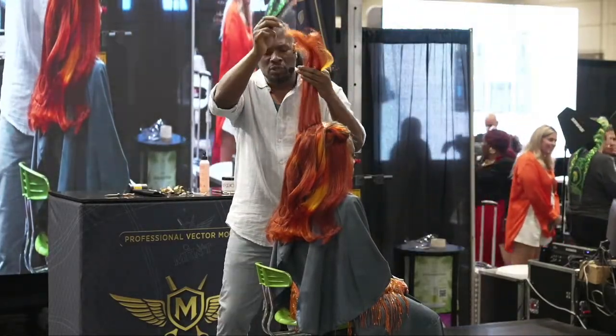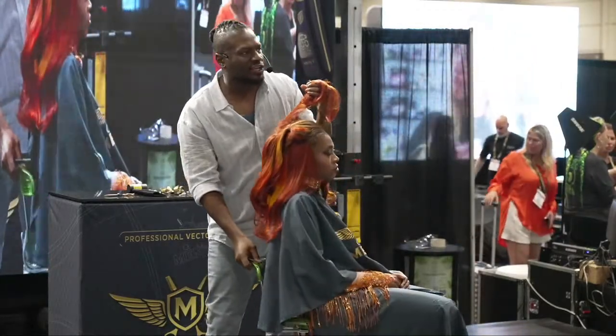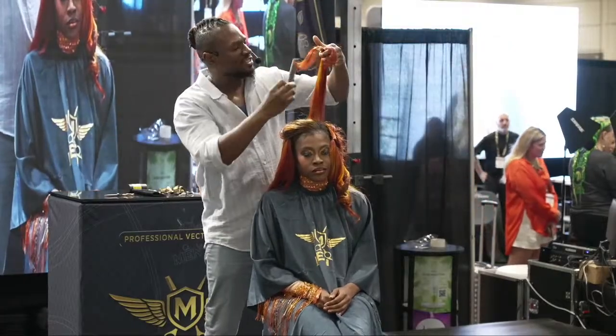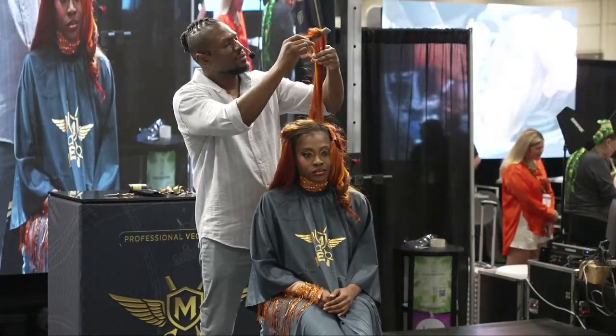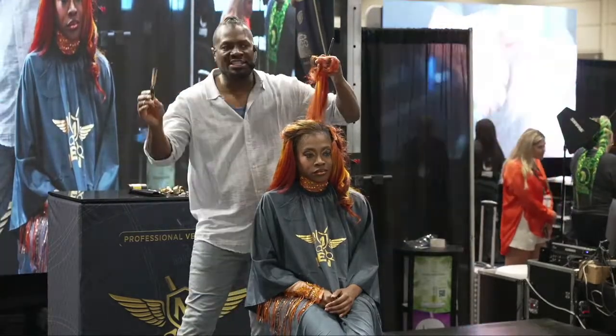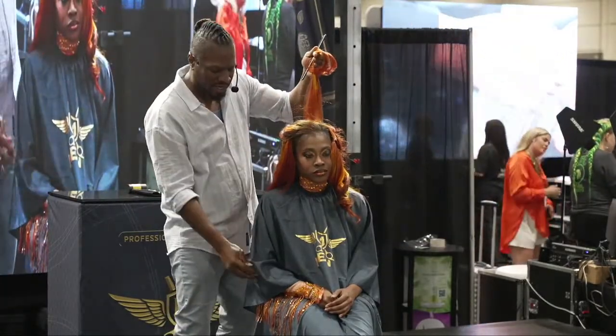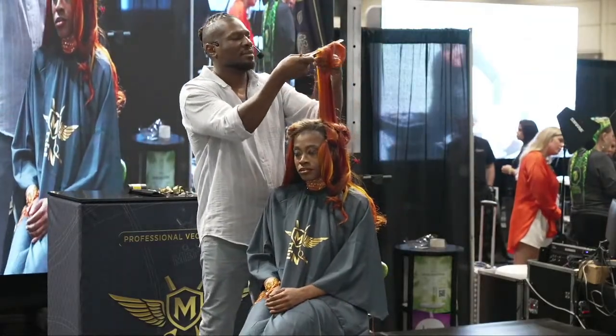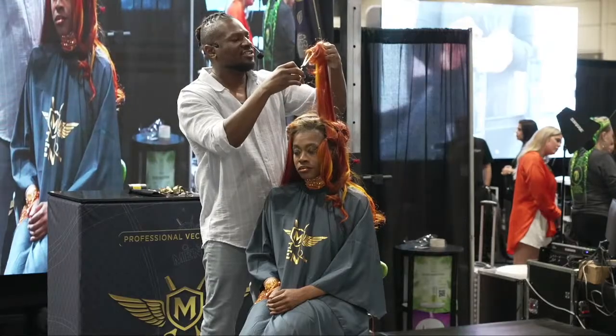Now, I also want a long length, so I'm going to have the length get longer as the hair falls to the back. So I'm going to angle my fingers up. Using my Ghost T9s, we're going to go in, create a real nice cutting wedge, and execute this haircut.